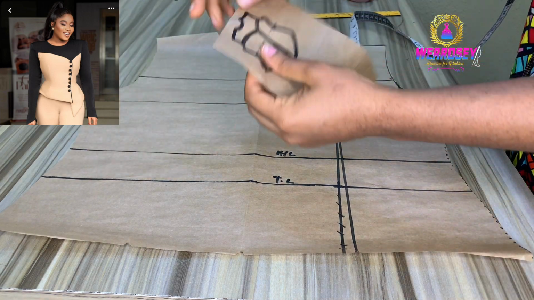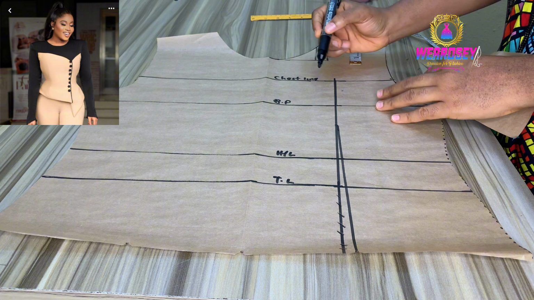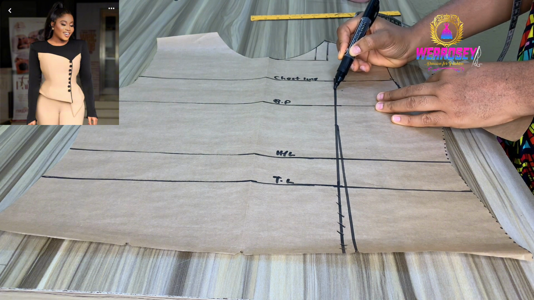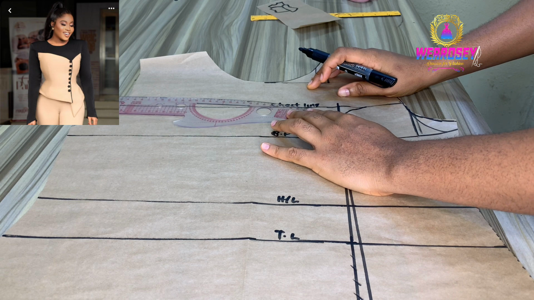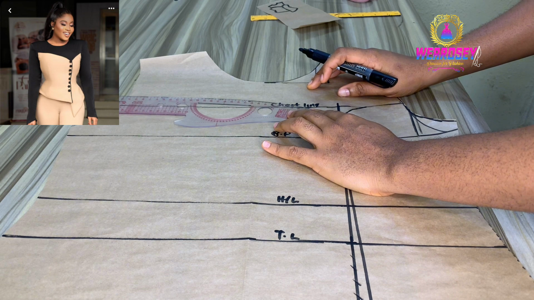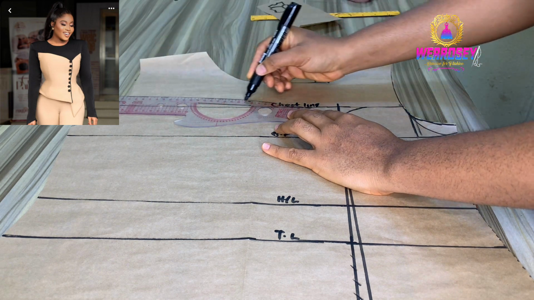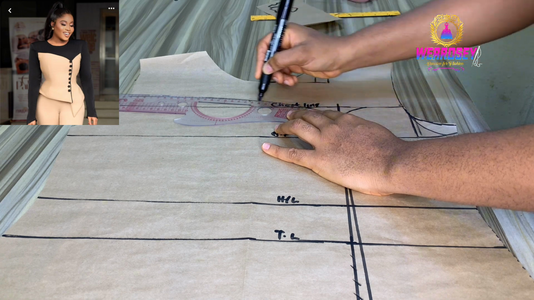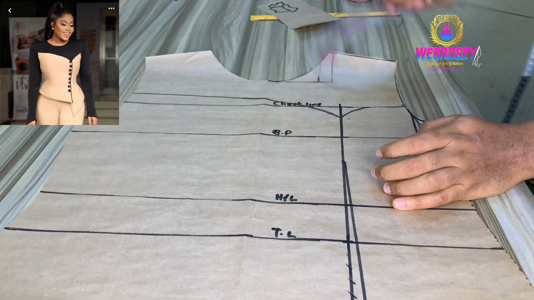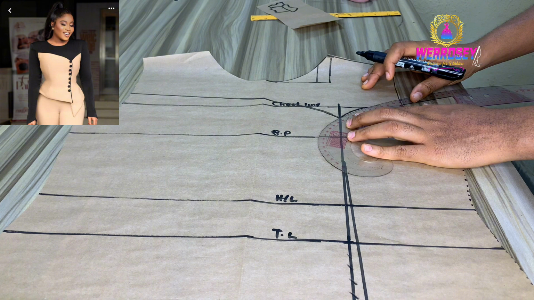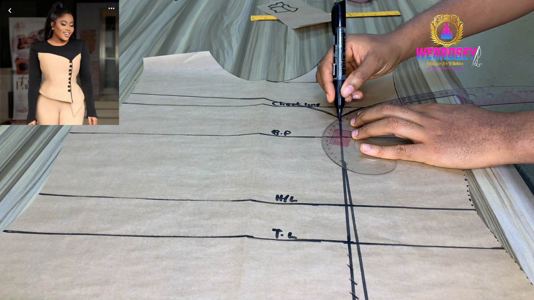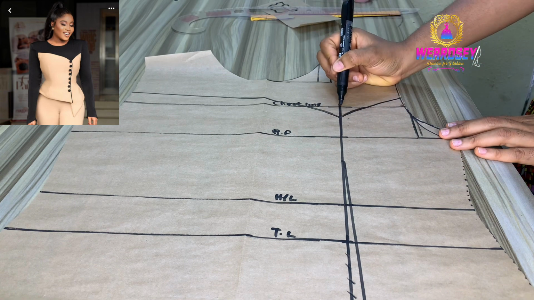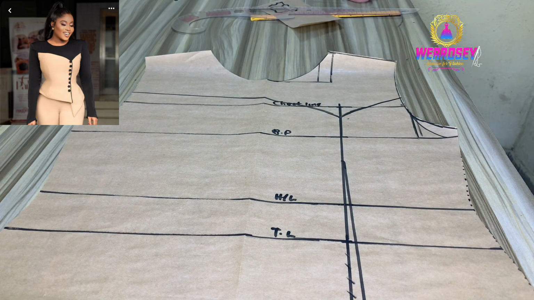Now you can see that the yoke, the upper part of the dress, has something like a sweetheart design on one part of the darts, right? So to get that sweetheart design, you get your curved ruler, okay? And then on your chest line, you come down by 1 inch and then connect it to your armhole area.